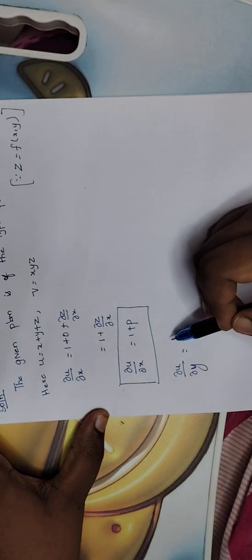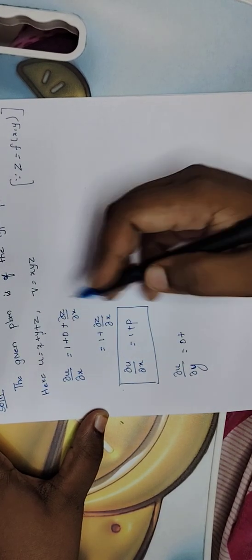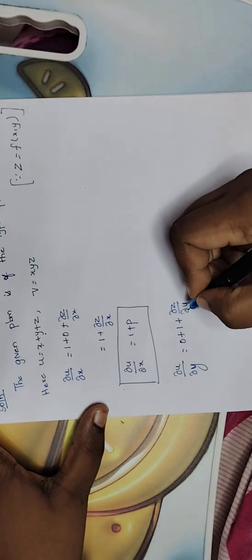Next, I'm going to find dou u by dou y. I need to differentiate u with respect to y. So if I differentiate x with respect to y, the value is 0. Then if I differentiate y with respect to y, the value is 1, plus if I differentiate z with respect to y, then the value will be dou z by dou y. So this is equal to 1 plus dou z by dou y. Dou z by dou y is nothing but q. So dou u by dou y value is 1 plus q.